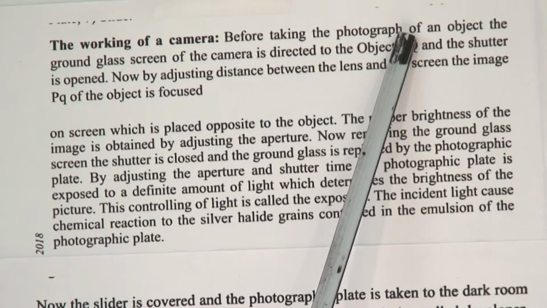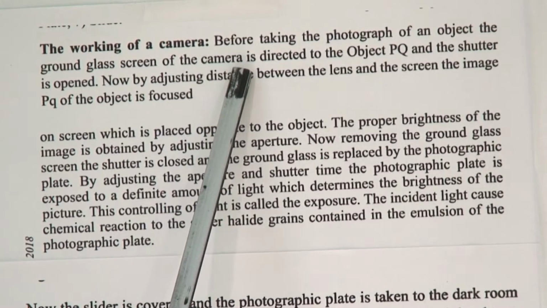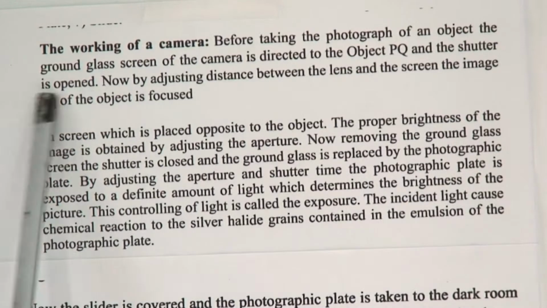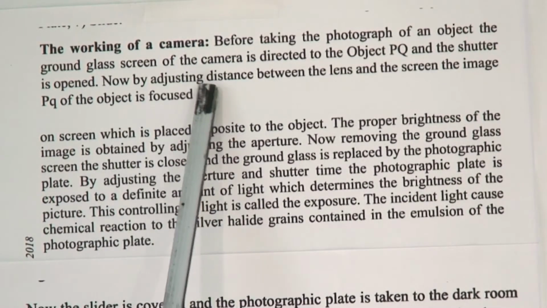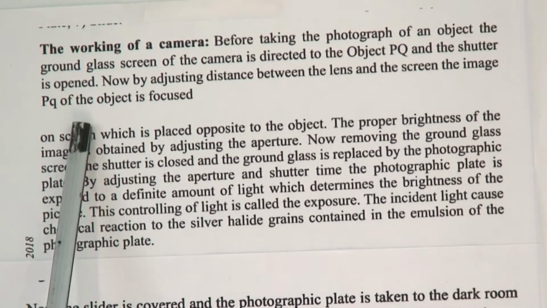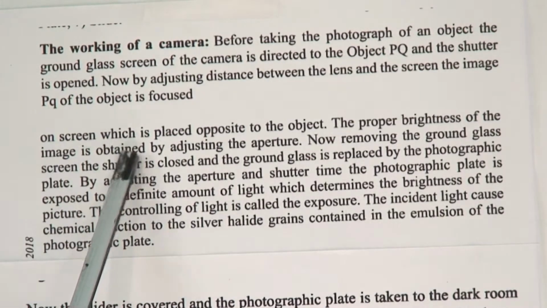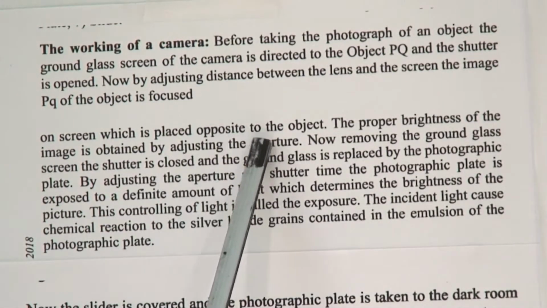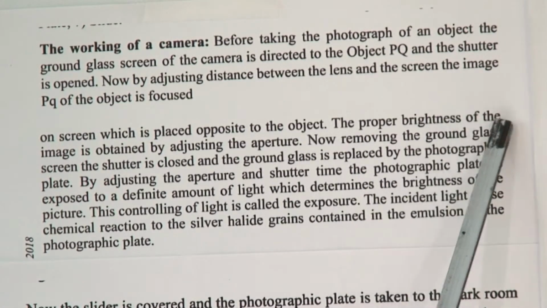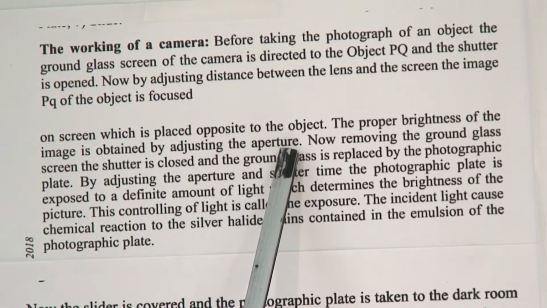The working of a camera. Before taking the photograph of an object, the ground glass screen of the camera is directed to the object PQ, and the shutter is opened. Now, by adjusting the distance between the lens and the screen, the image PQ of the object is focused on the screen, which is placed opposite to the object. The proper brightness of the image is obtained by adjusting the aperture.